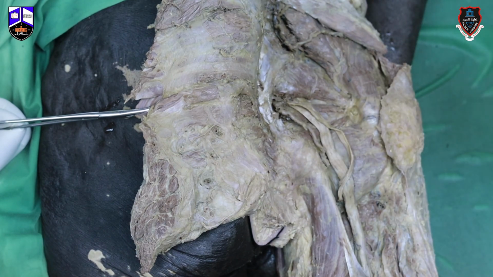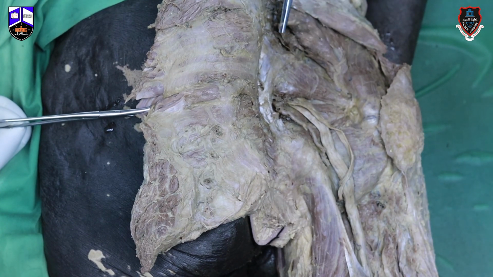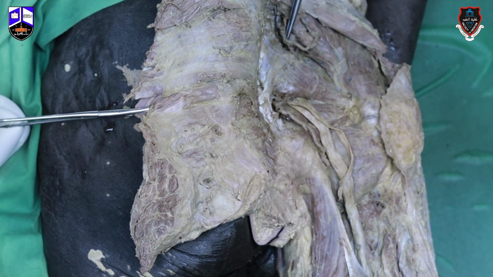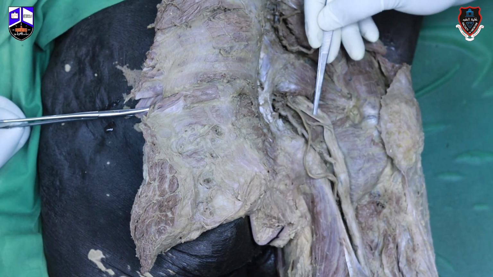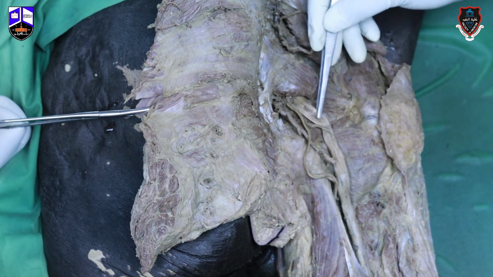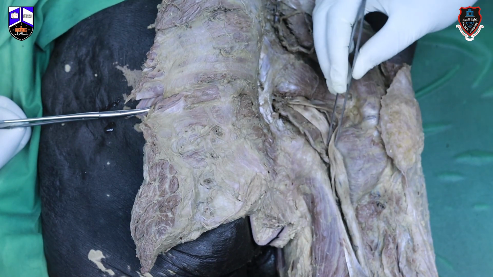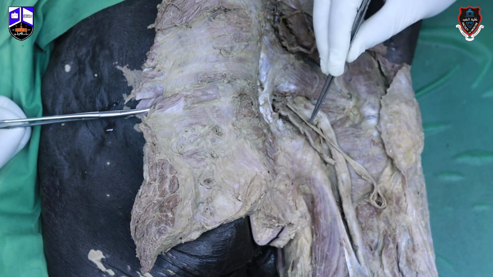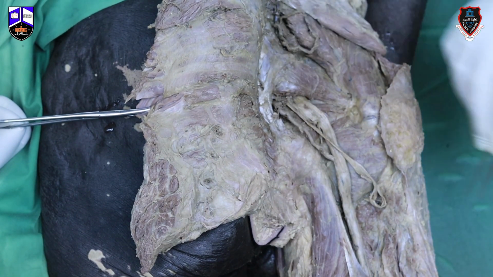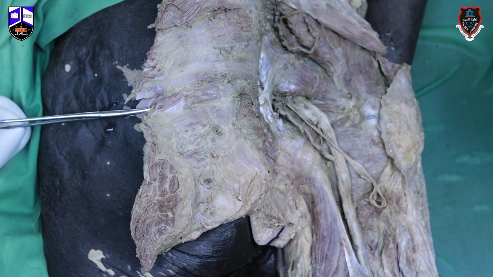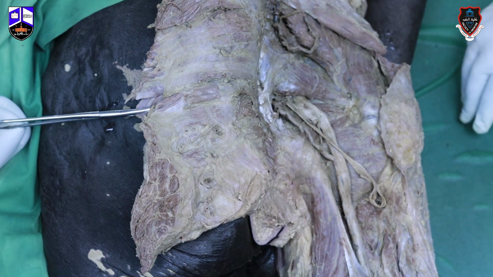Okay, so in summary, we have some structures that pass above the piriformis muscle, namely the superior gluteal nerve and vessels. And below the piriformis, we have the most important structure. This is the sciatic nerve. You have to know its nerve roots and the surface marking, plus we have the posterior femoral cutaneous nerve, nerve to quadratus femoris, and nerve to obturator internus, and the internal pudendal vessels and inferior gluteal vessels. And this is what we can see in this station, and this is the end of this station.